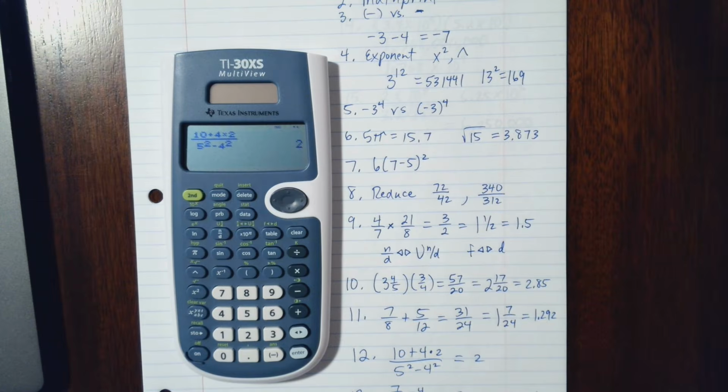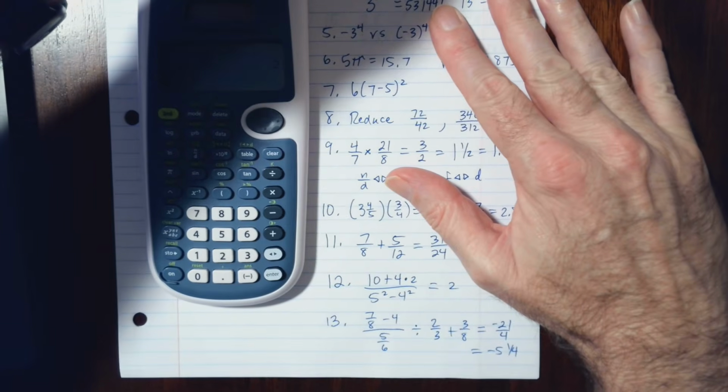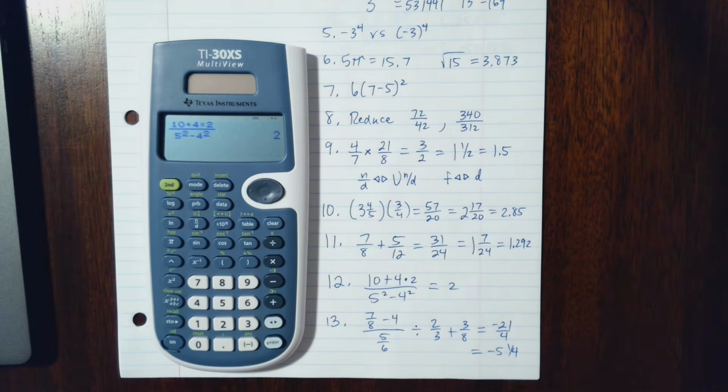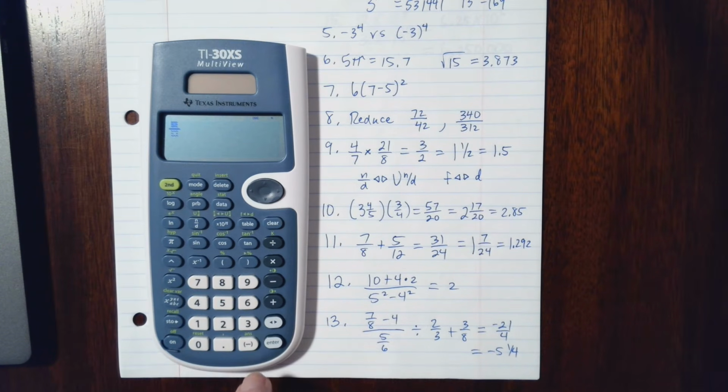All right, so number 13 is actually one that you may have seen already, depending on which lessons you've already done. All right, so let's see. We're going to clear this, and we've got fractions within fractions. So I'm going to start with the fraction bar. By the way, you should try to do this on your own first, and then watch the video if you get stuck, or either way you can verify that you did it right.